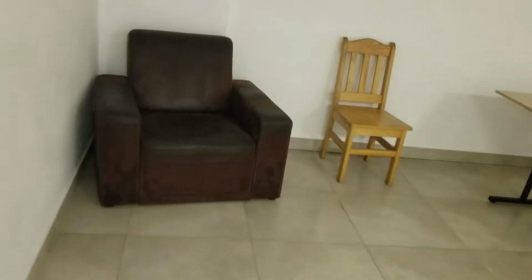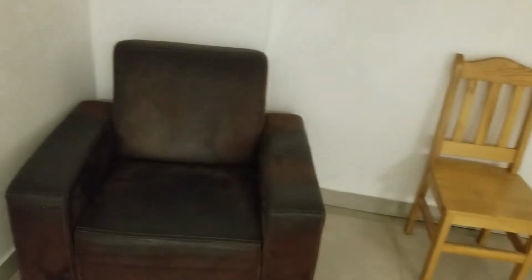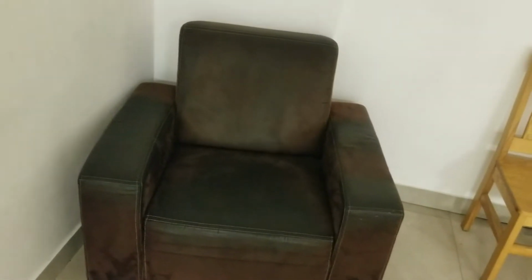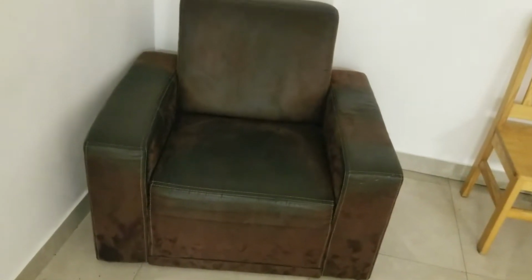and here you have the ultra chair, something like a mini sofa with skin.